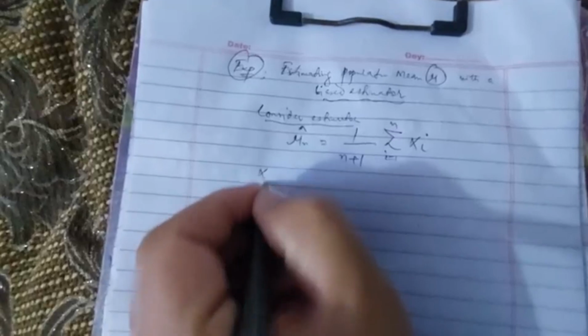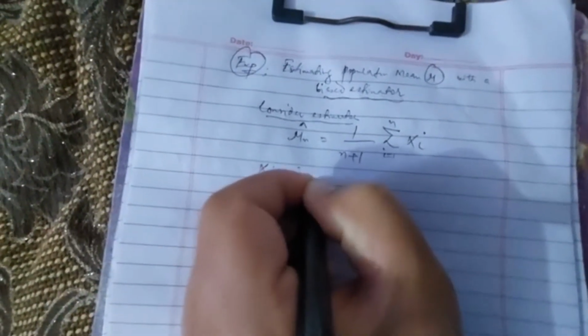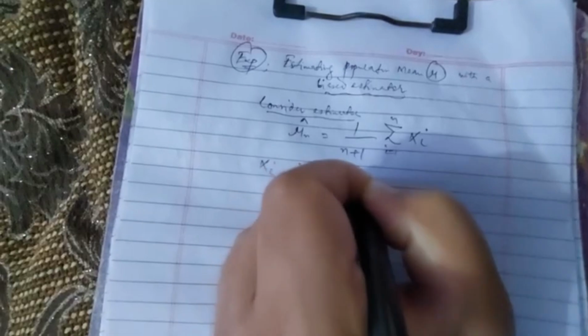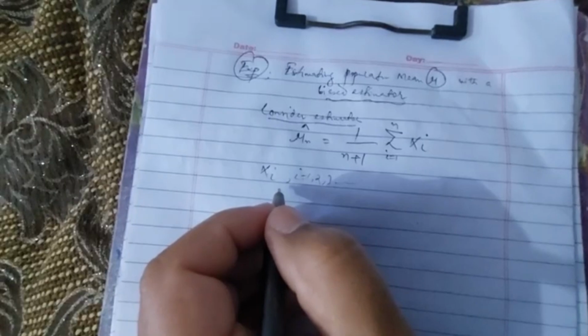Here xi, where i is equal to 1, 2, 3 up to infinity, are the sample points.